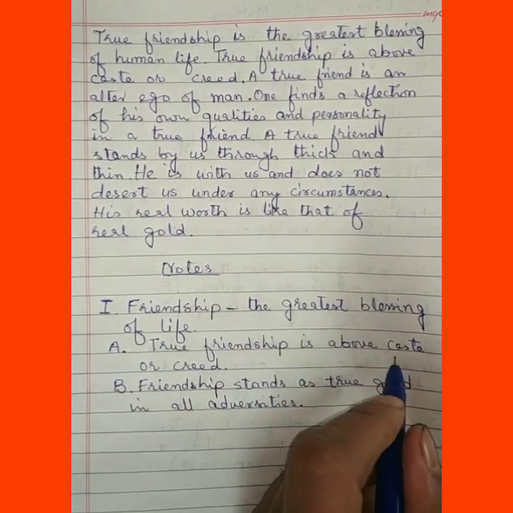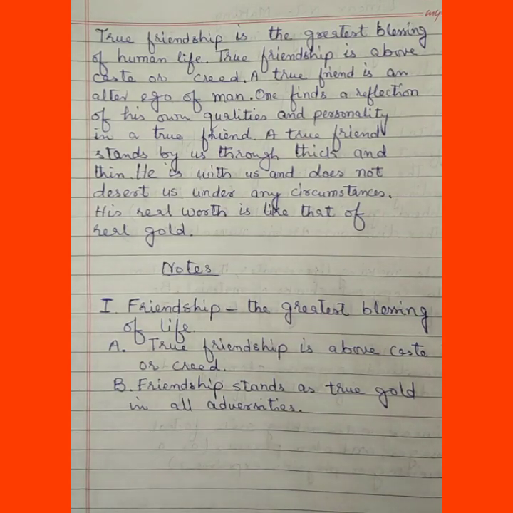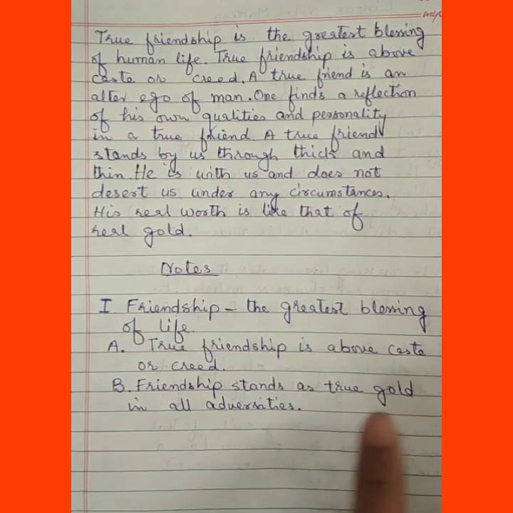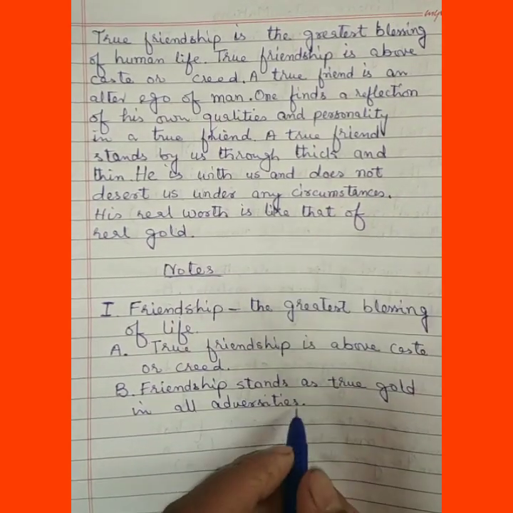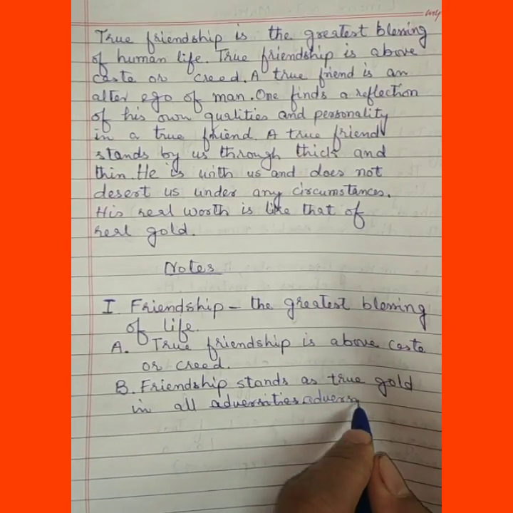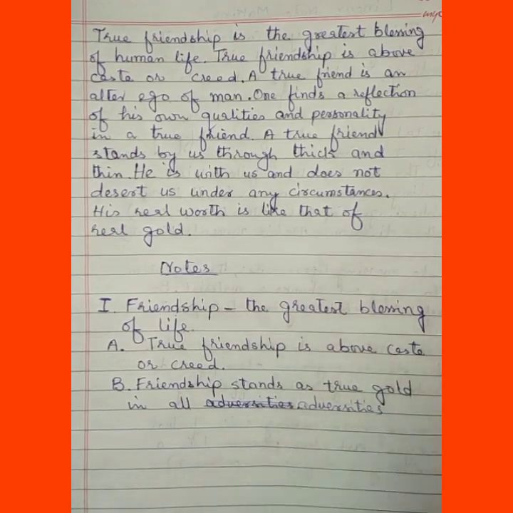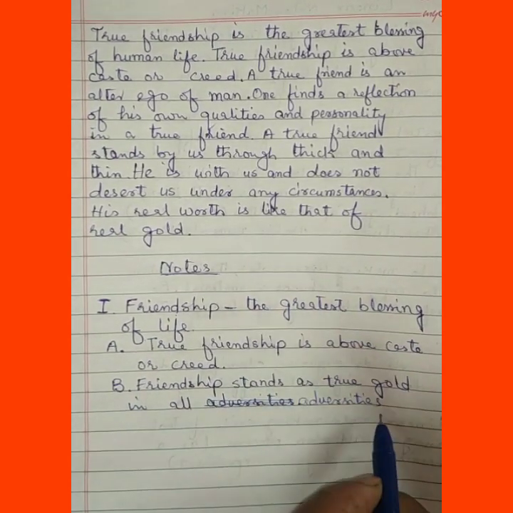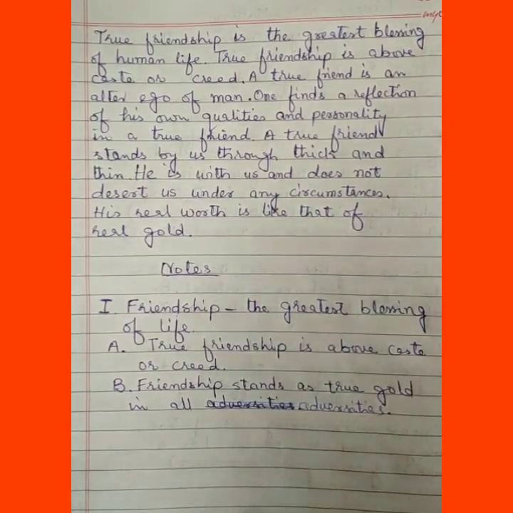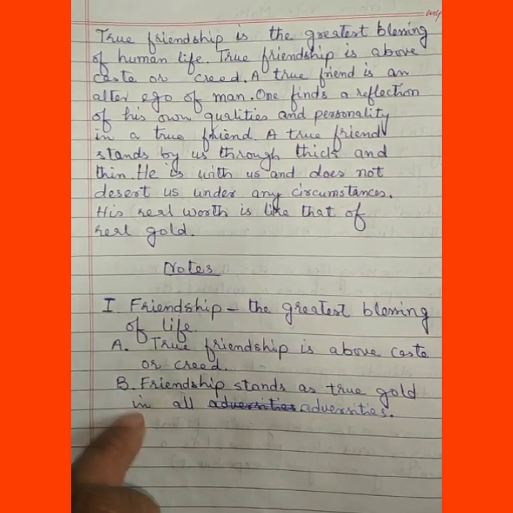A. True friendship is above caste or creed. It doesn't recognize any caste, it doesn't recognize any creed. And B. Friendship stands as true gold in all adversities. Friendship stands as pure gold in all adversities. Briefly, we have put this passage into notes.